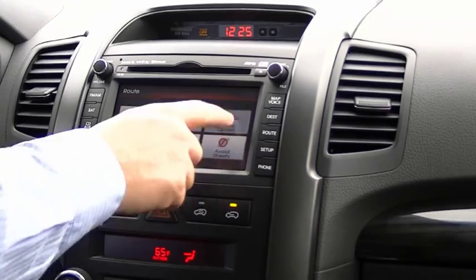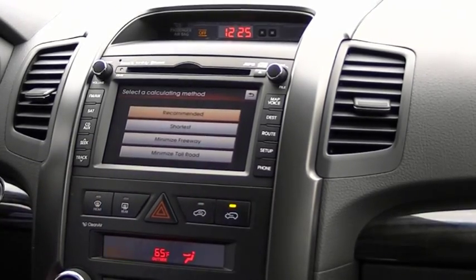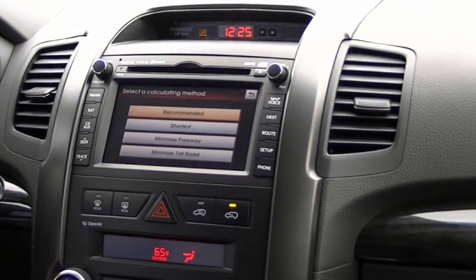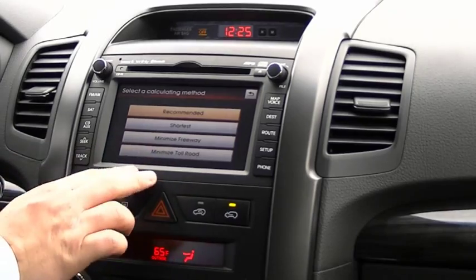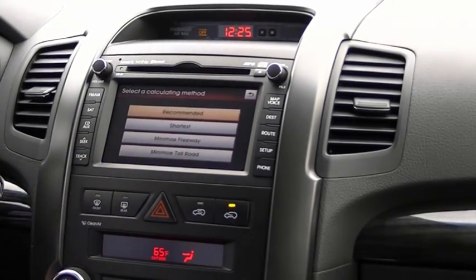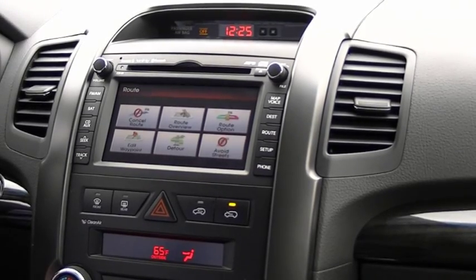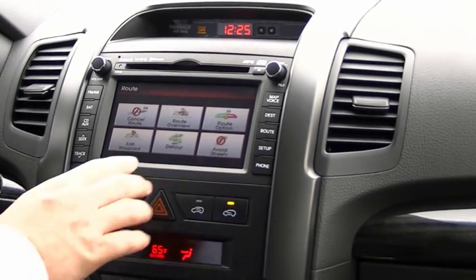So we've got route overview. You've got route options. You can skip through different things. The recommended route, which means what it recommends. You can hit shortest, which would show us the shortest way. You can minimize freeway or minimize toll road, even if you were somewhere where there's a toll road, because obviously in other states there are a lot of toll roads.